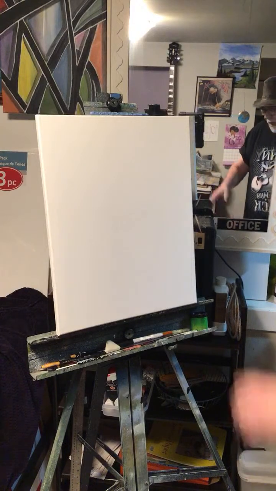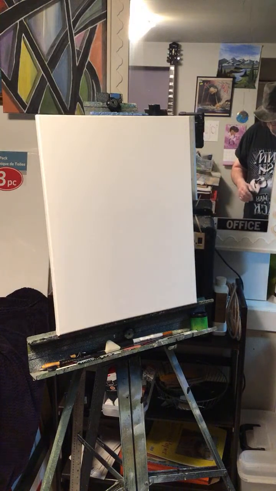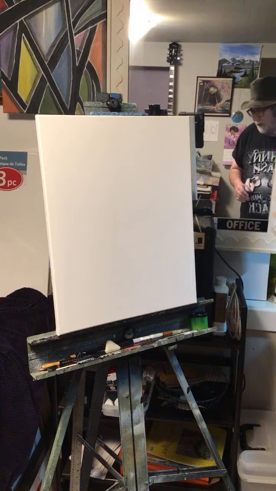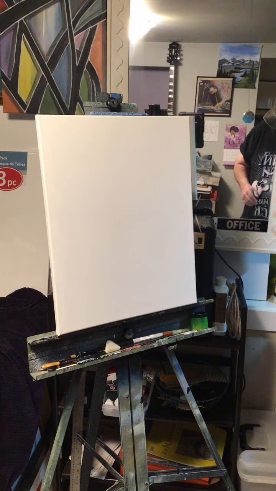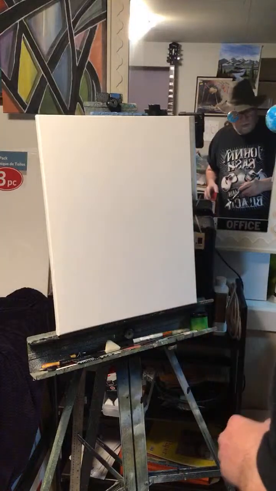It's just to get your eye used to seeing, because if you're new at landscapes, if this is new to you, it takes a while for your eye to get used to what's going on.